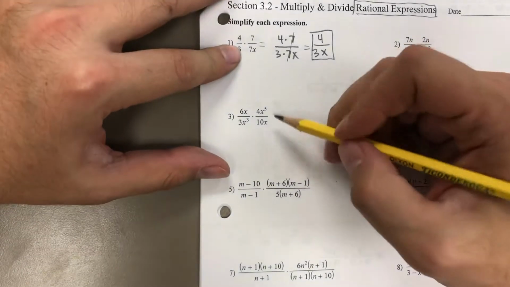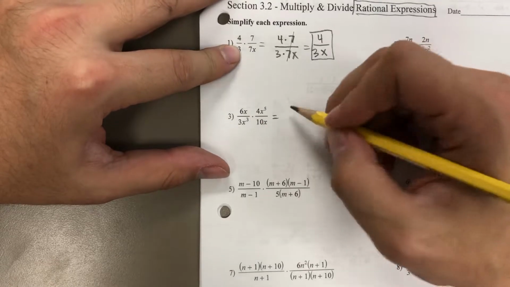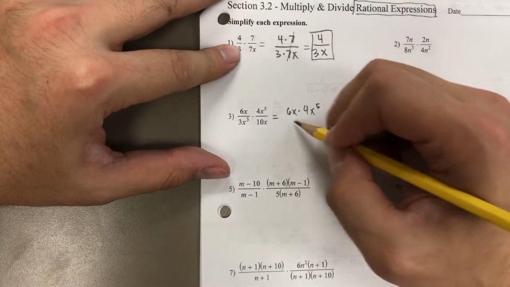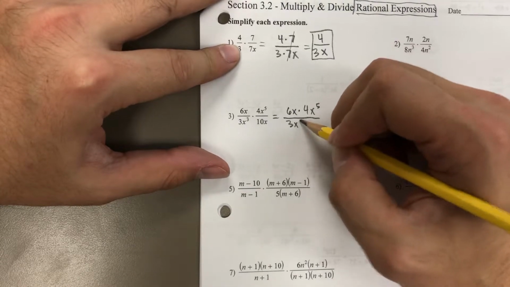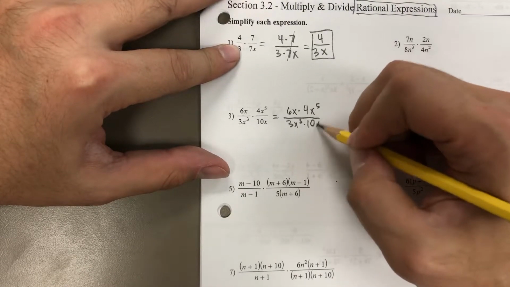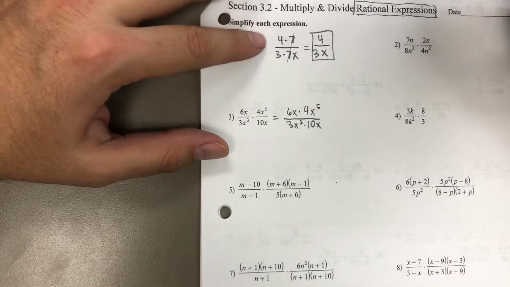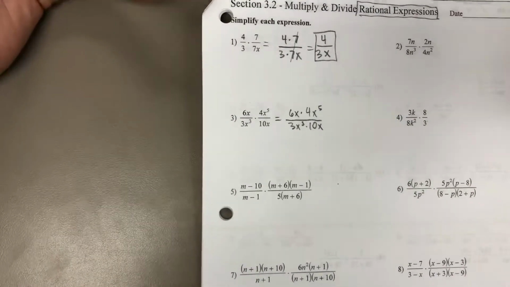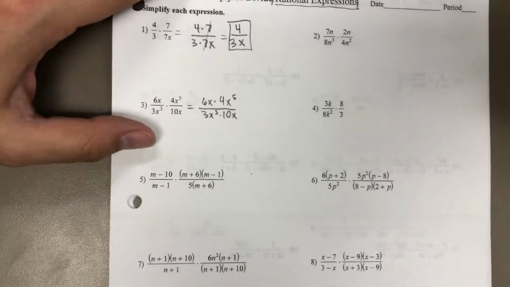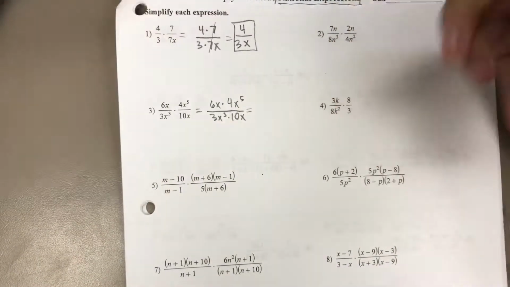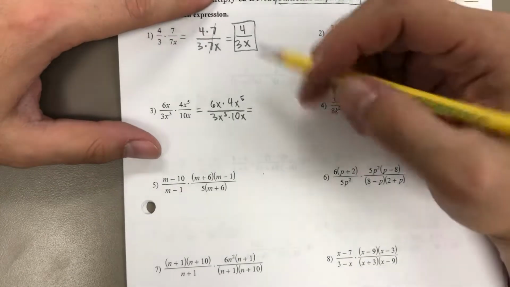Number 3. Again, just multiply straight across the top. So we have 6x times 4x to the 5th over 3x to the 3rd times 10x. Now you can start simplifying right now if you want. I'm probably just gonna multiply my stuff together and simplify it afterwards. That's what I tend to do, and that's what I've kind of grown up working on with these problems. So that's what I'm gonna do.